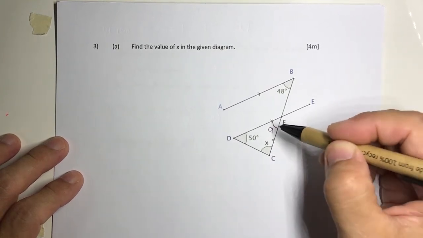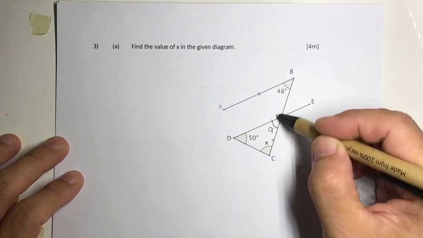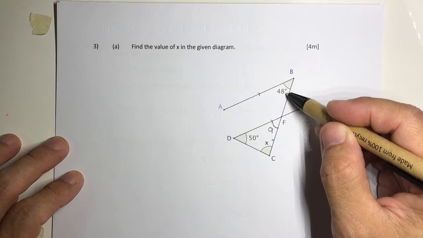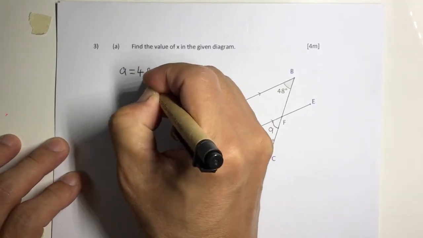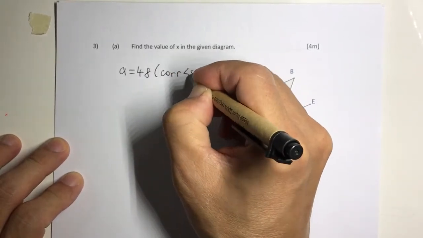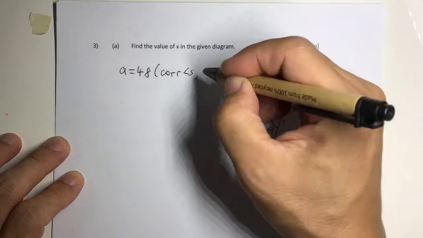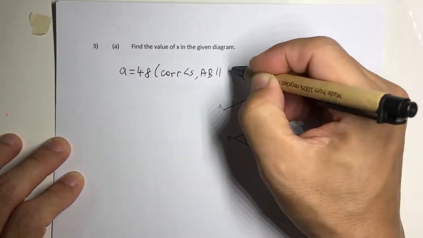Looking closely at the diagram, we notice that A is actually the corresponding angle of 48. Therefore, A equals 48, corresponding angles, and we need to specify the parallel lines AB parallel to DF.